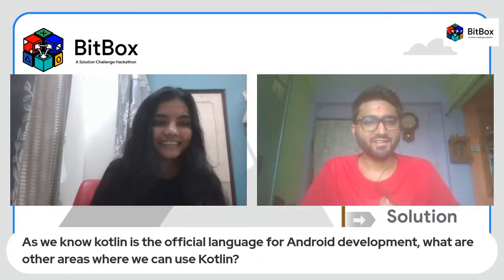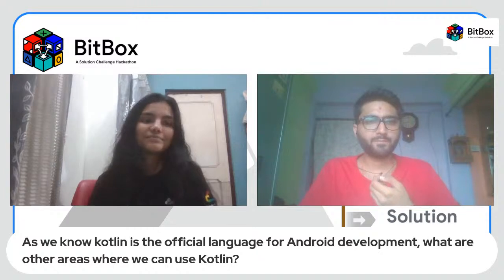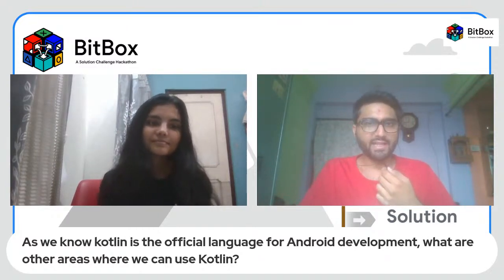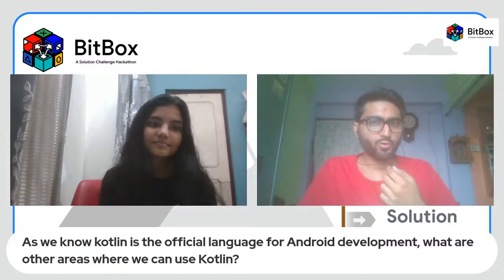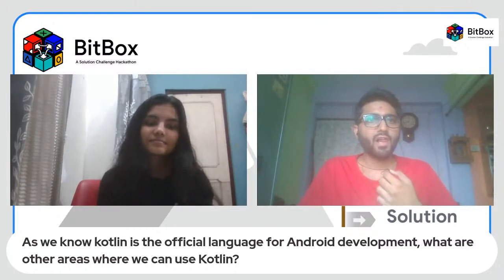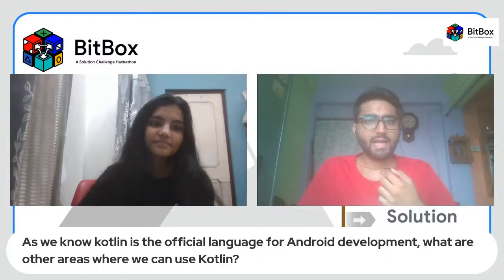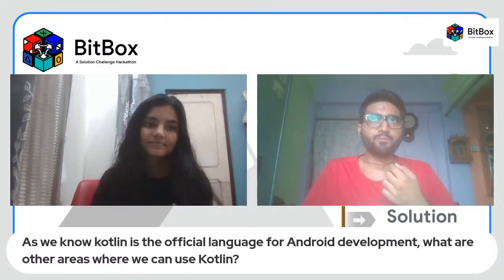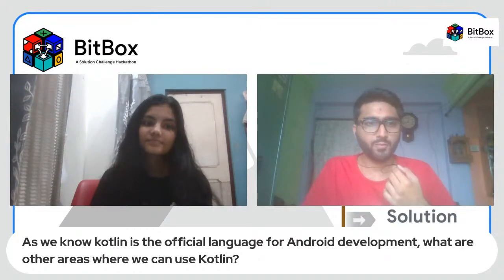Okay, yeah. Since the Kotlin language is built by JetBrains, they are making this language more and more mature with each and every release. Since it is the official language for Android development, you can definitely use Kotlin in different areas and aspects. And there is Jetpack Compose, the upcoming native UI toolkit, where you won't have to write the UI for Android in XML, you would be writing it in Kotlin only. So that would be again a place where you would be using Kotlin.